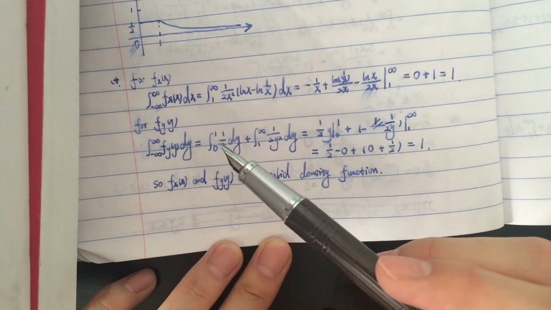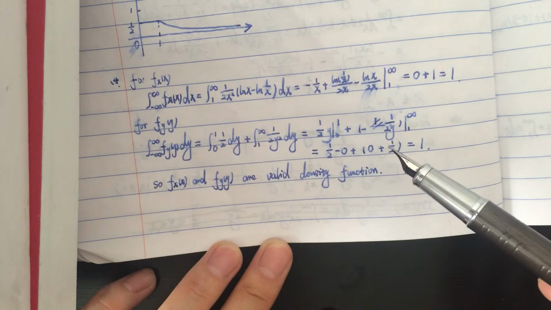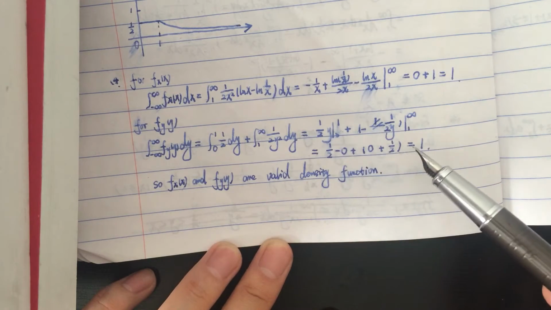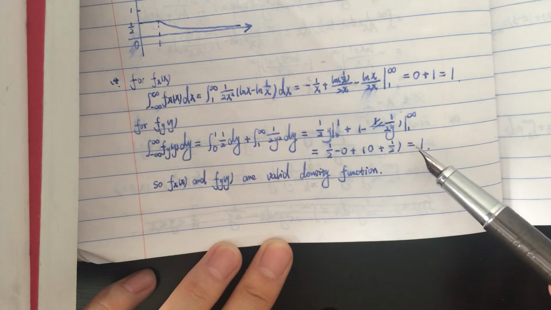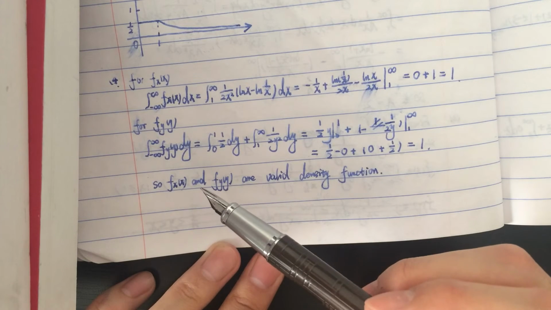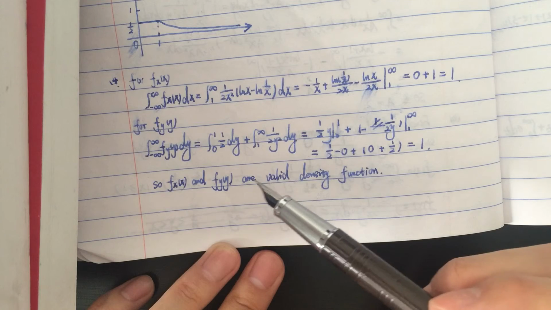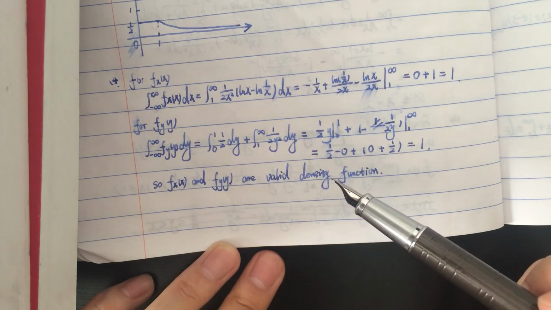The first part is from 0 to 1, and the second part is from 1 to infinity. Finally, after calculation, the result is 1. So we can see that fX and fY are both valid density functions.